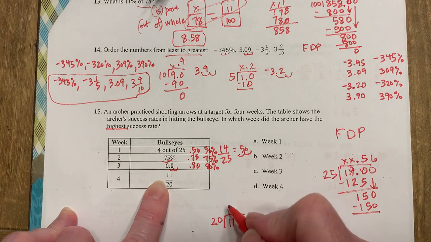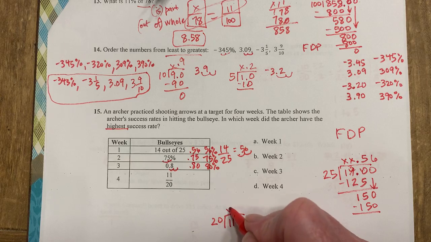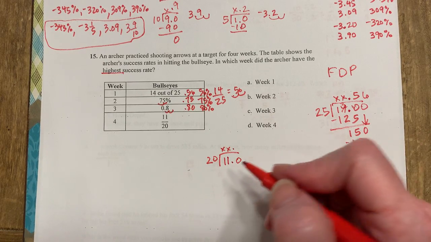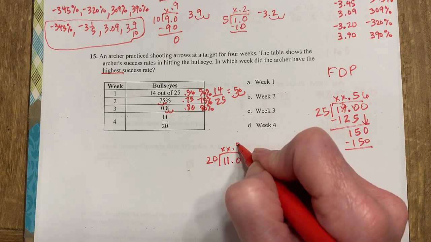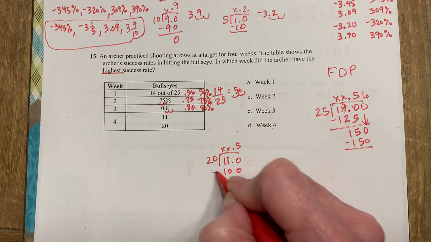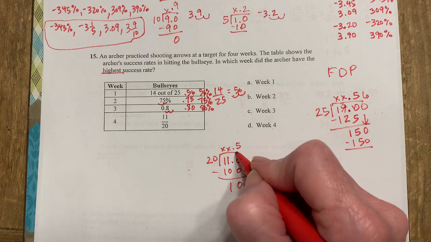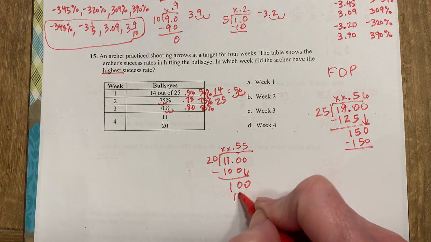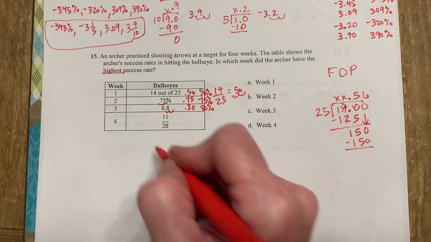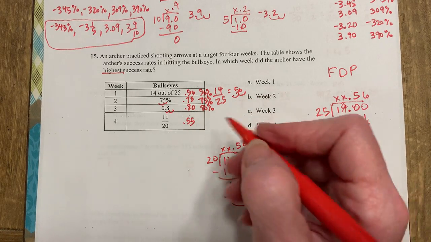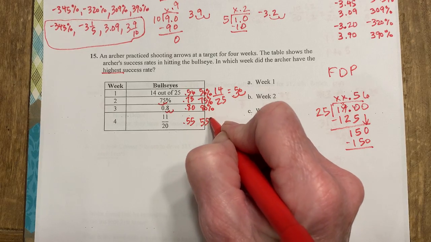20 won't go into 1, won't go into 11, so I'm going to add my decimal and my 0. 20 will go into 110 5 times. 5 times 20 is 100. When I subtract, I get 10. I'm going to bring down another 0. 20 will go into 100 5 times again. Okay, so that gives me the decimal 0.55. If I want to make that a percent, move it this way, so 55%.